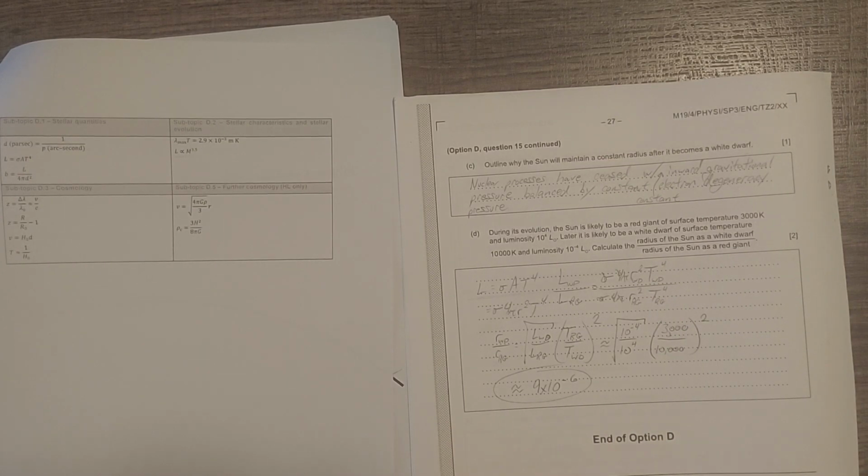And so just plugging and chugging our numbers, 1/10,000th divided by 10,000 for the luminosities, under a square root, and then times 3,000 divided by 10,000 squared for the temperatures, and we get 9 times 10 to the negative 6. That means that the white dwarf is going to be only 9 millionths the radius of the red giant. Pretty big difference.